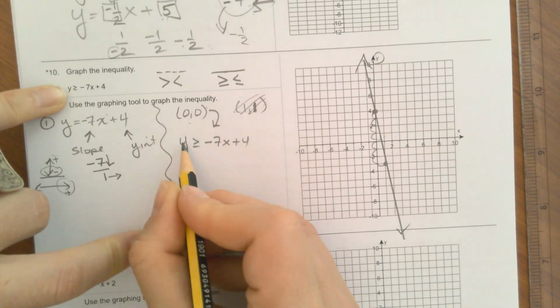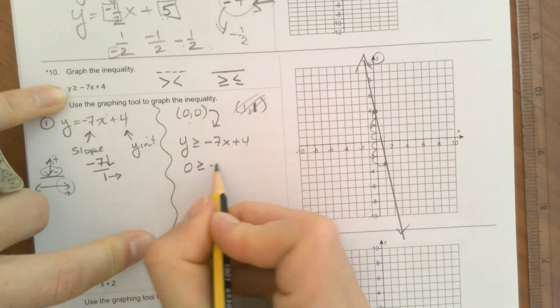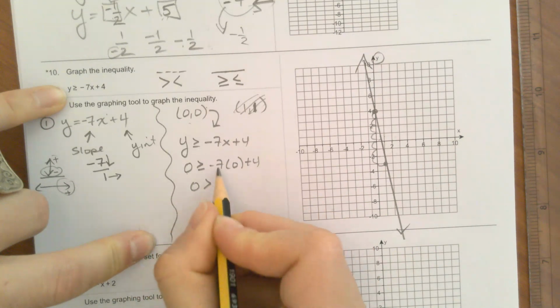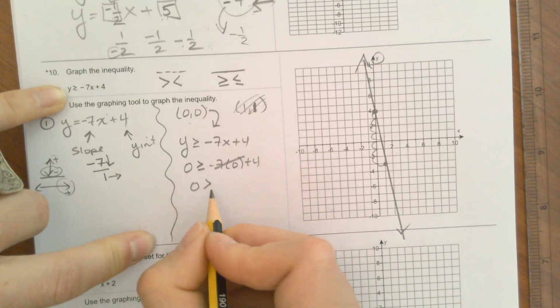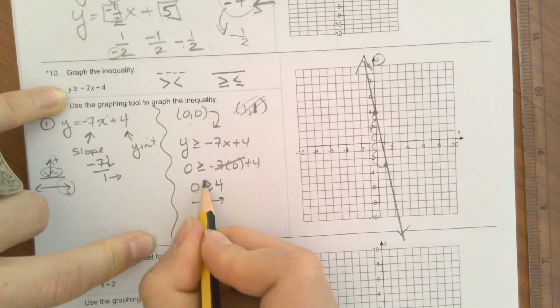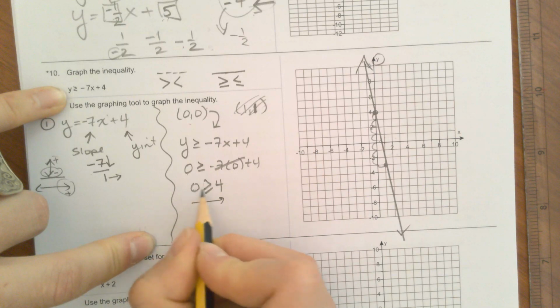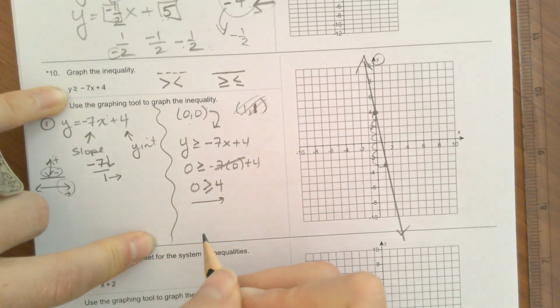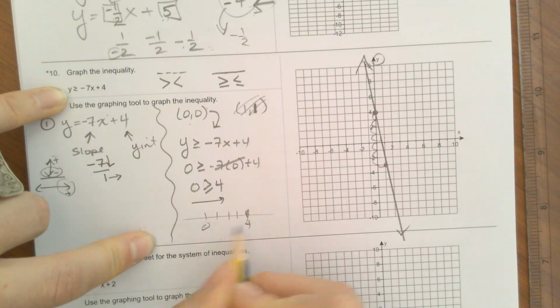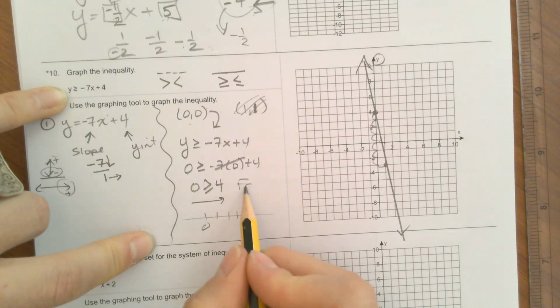So wherever the x and y's are, we put zeros. 0. What's 7 times 0? 0. And now I read it. 0, and I touch the big side. 0 is bigger than 4. Well, here's 0, 1, 2, 3, 4. 0 is not bigger than 4, so this is false.